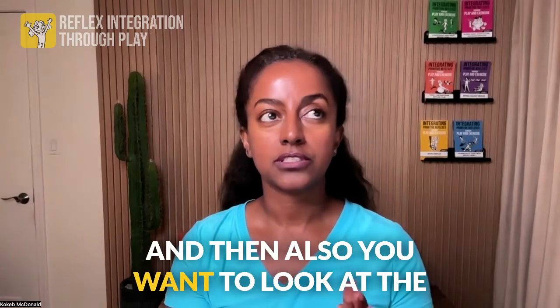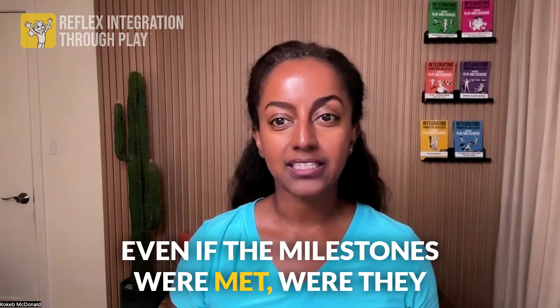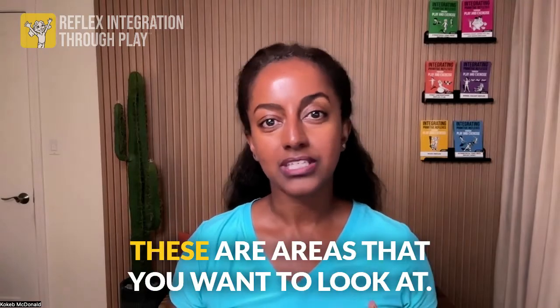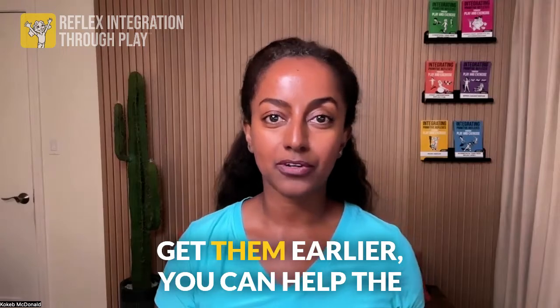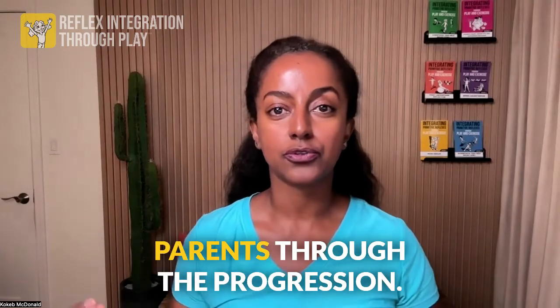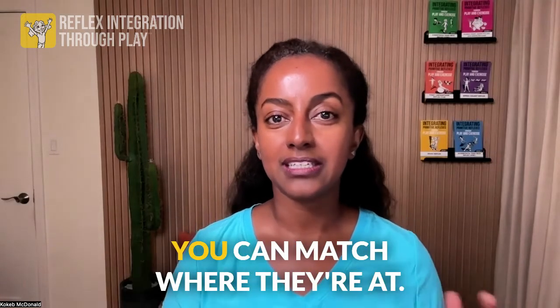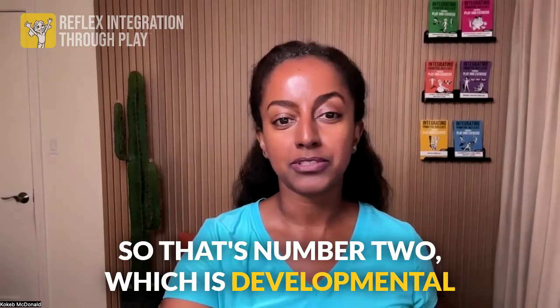And then also you want to look at the quality of movement. Even if the milestones were met, were they done with ease or did they compensate a lot? These are areas that you want to look at. Of course, the earlier, the better. And if you get them earlier, you can help the parents through the progression. And when you give out home programs, you can match where they're at. So that's number two, which is developmental milestones.